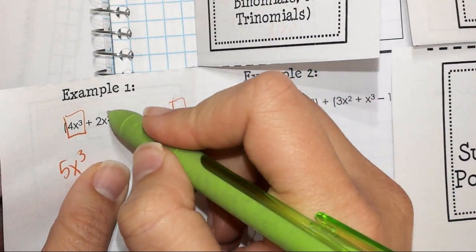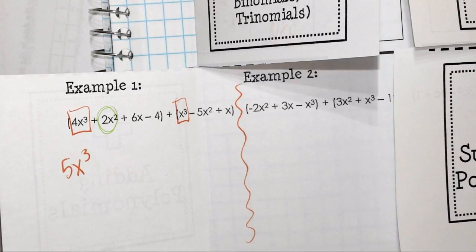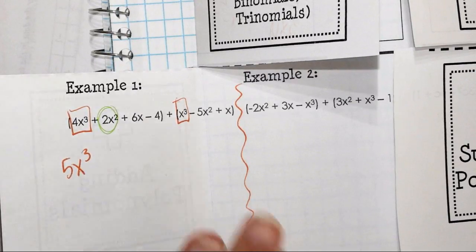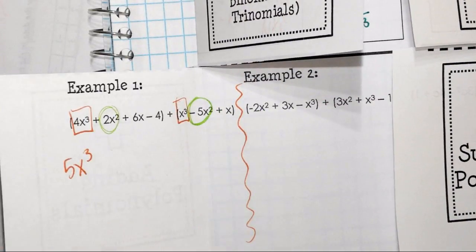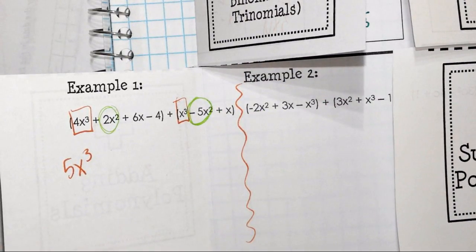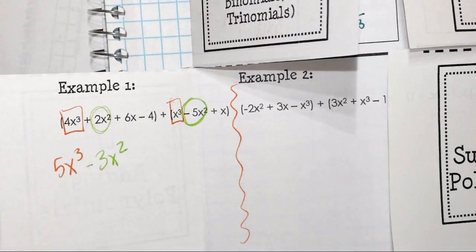Alright, do we have anything to go with 2x squared? Negative 5x squared. Good. Take a point. So we would do 2 plus negative 5. And what is 2 plus negative 5? Negative 3x squared. Good. Take a point.